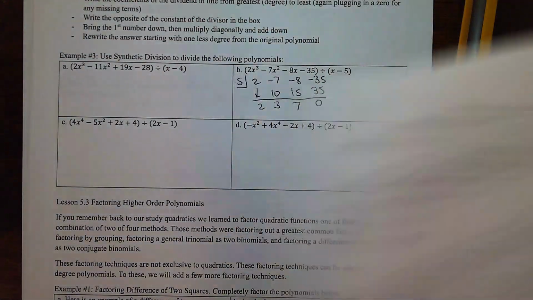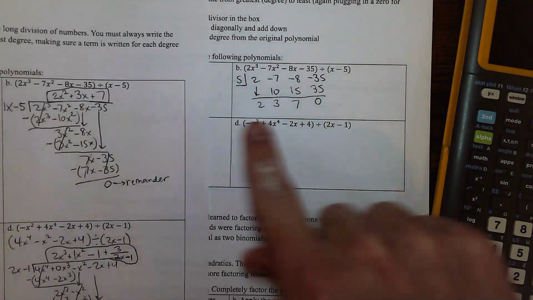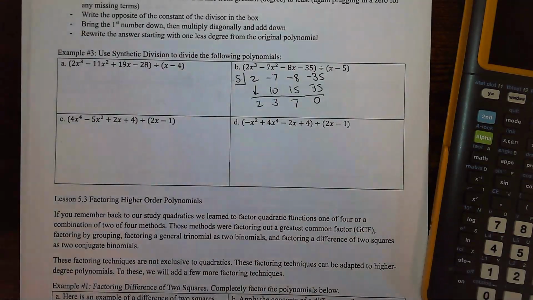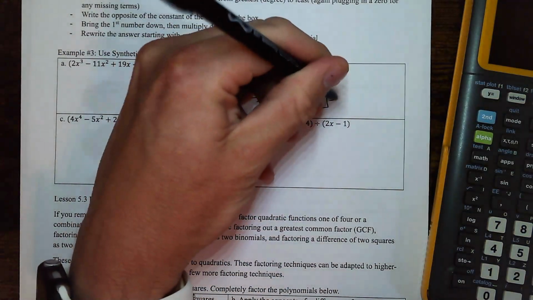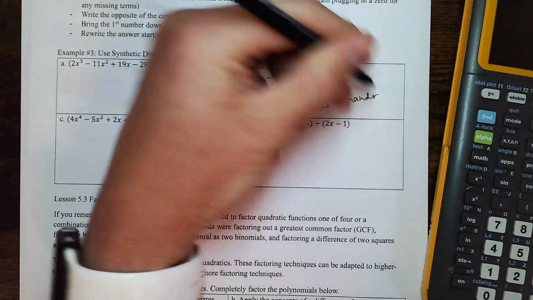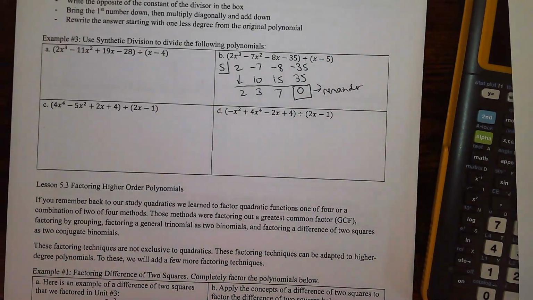Now notice, look at your solution here. Look at these coefficients and that 0. By the way, this 0 represents the remainder. So that 0 is the remainder. The last term is the remainder.